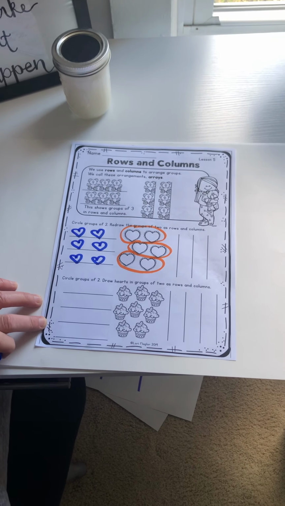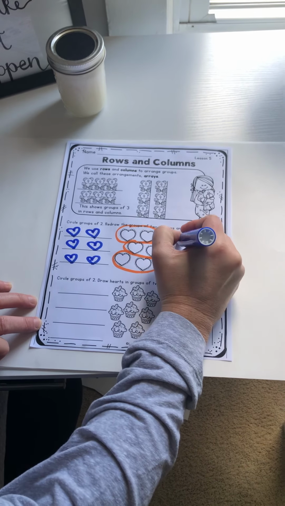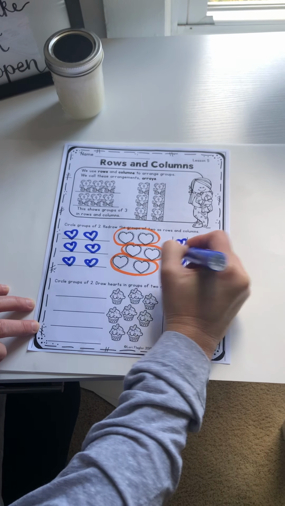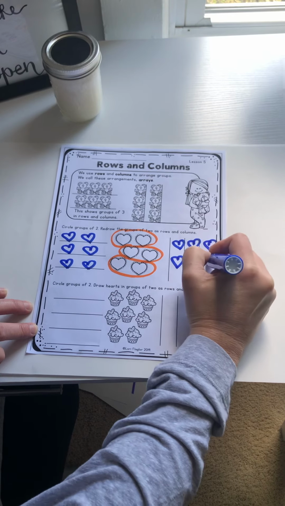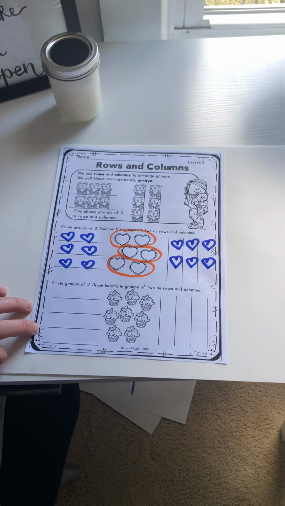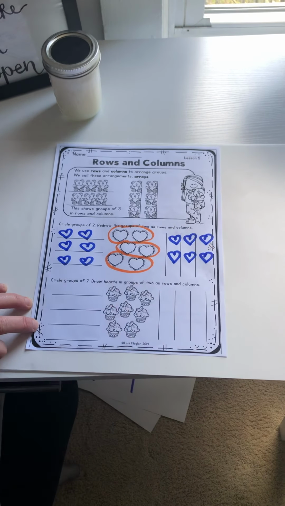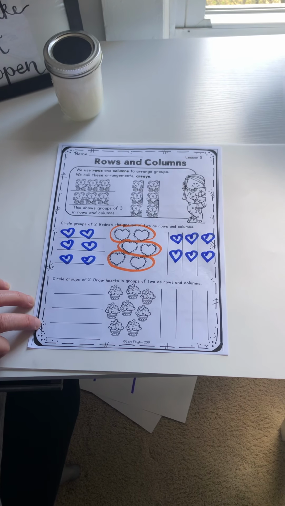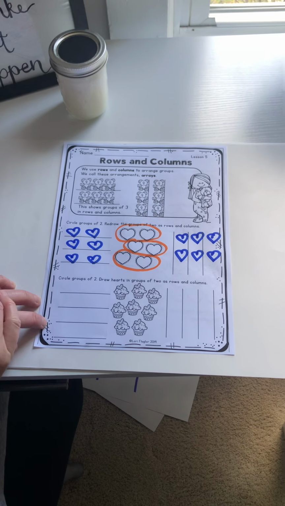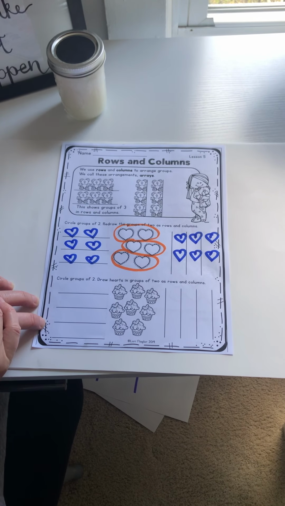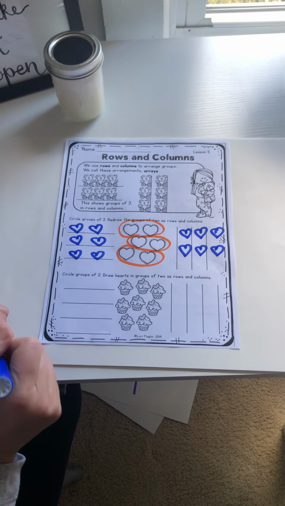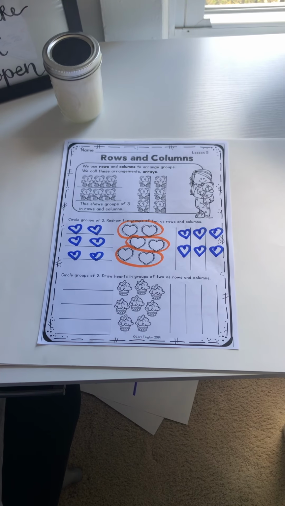The same thing if I do columns. So now for columns, I'm going to draw them up and down. I have 3 columns of 2. I still have the same number of bears. They're just different.